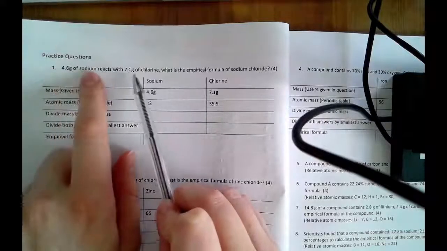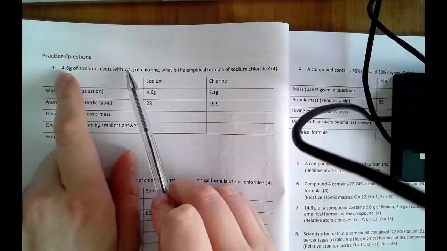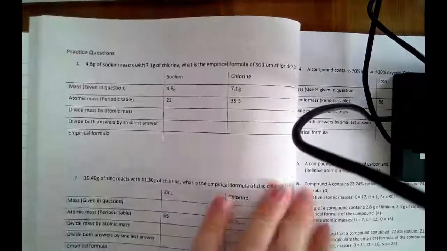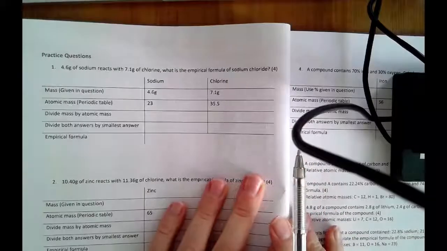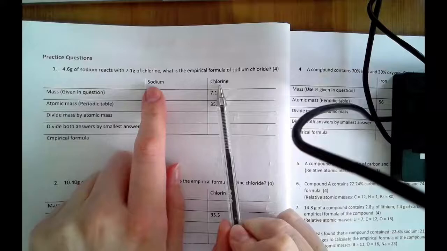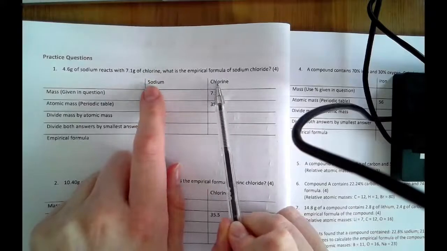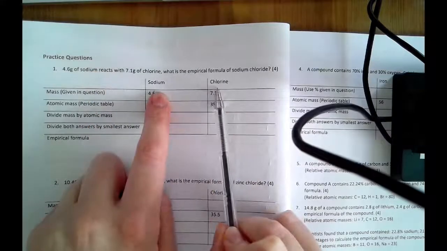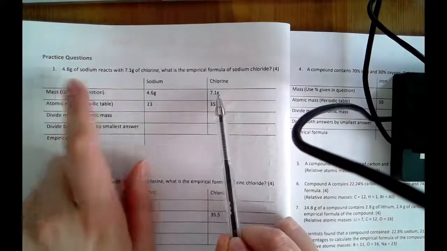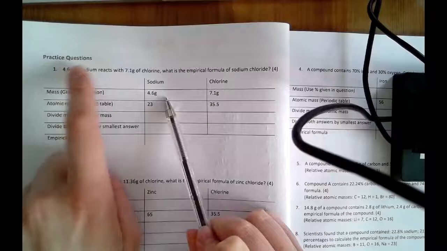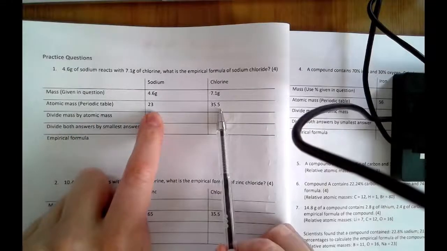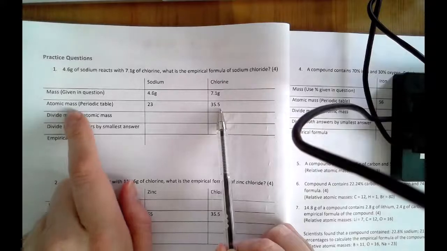So here I've got sodium and I've got chlorine. I'm given the mass of these elements, and I'm asked to use this to calculate the empirical formula of sodium chloride. So I always do this by drawing out a table. And in the top row of my table, I put the names of the elements from the question, so sodium and chlorine. In the second row of my table, I take the mass from the question, so 4.6 of sodium, 7.1 of chlorine.